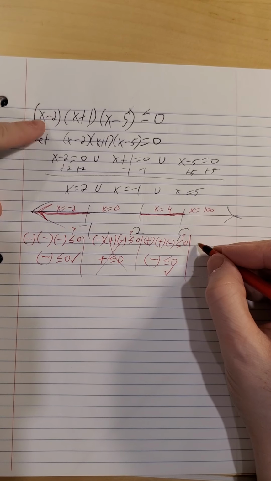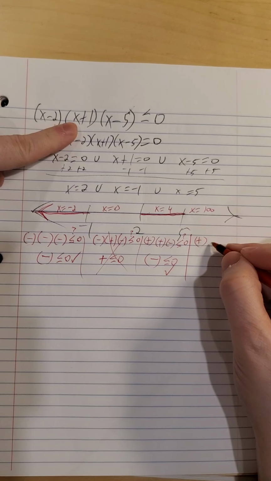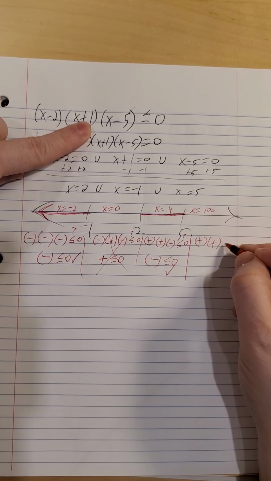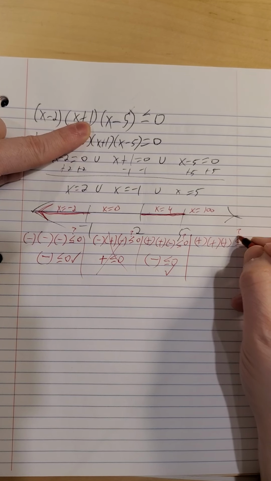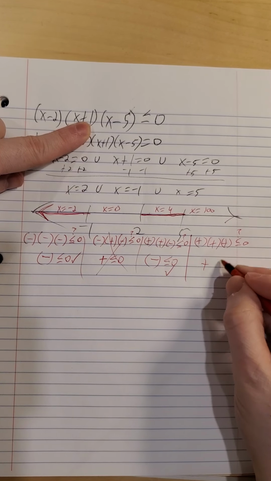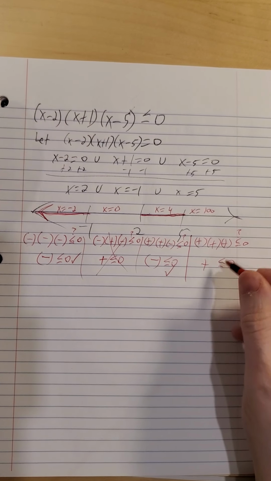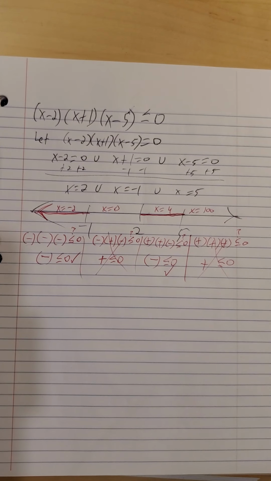And finally, our 100. 100 minus 2 is positive. 100 plus 1 is positive. 100 minus 5 is positive, and I want to know if that's less than or equal to 0. All positives multiplied together give you a positive. Positive is not less than or equal to 0.